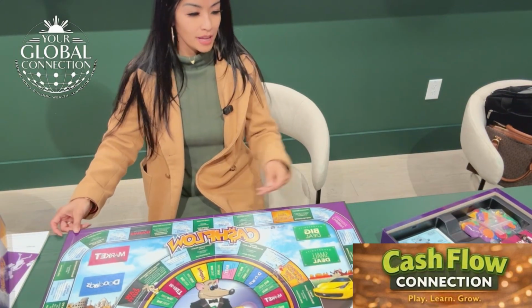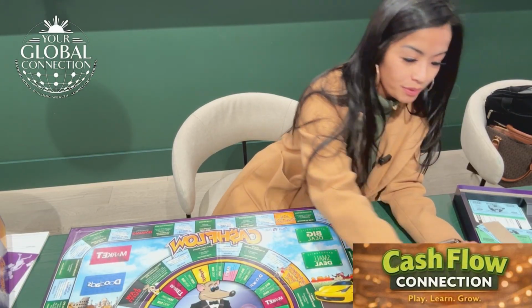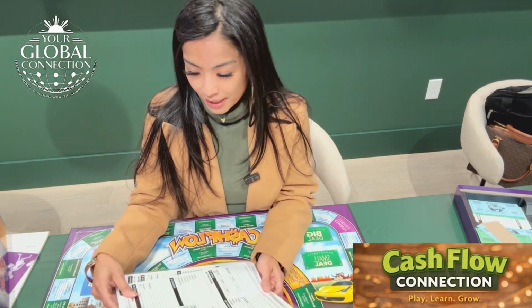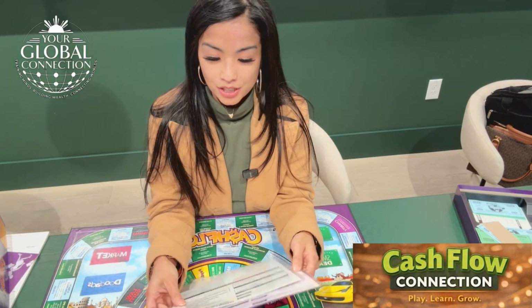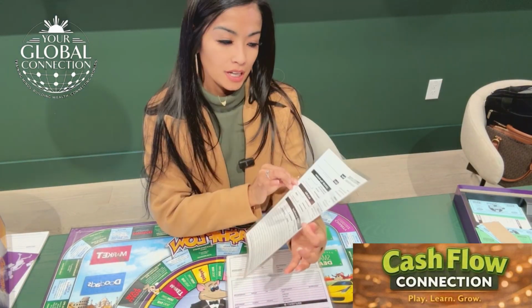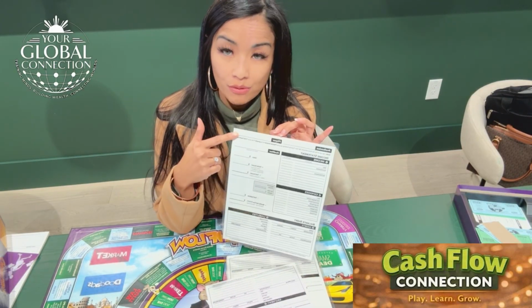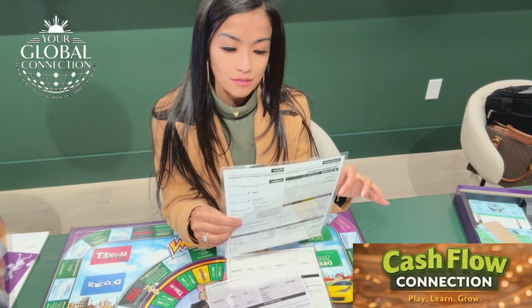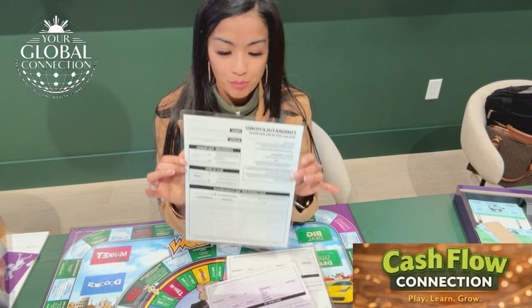Now let me show you the parts of this board game. Each player, with a maximum of 6 players, would have a sheet just like this one. It would show 2 things. First, when you start with this page, you're in the rat race. Once you graduate from it, you would move on to the second sheet of this paper.